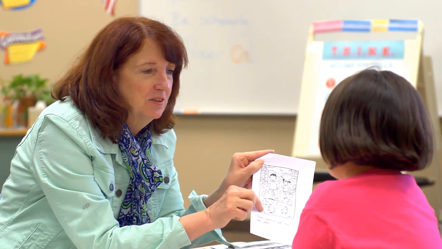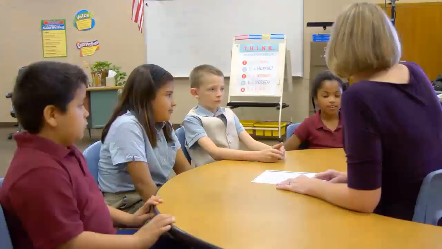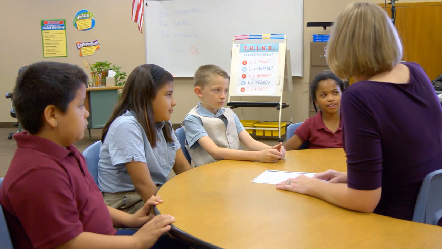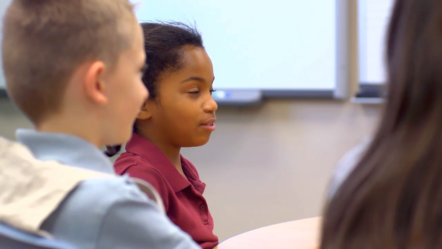Whether you're working directly one-on-one with a child or whether you're working with a small group, it's going to be the same set of skills that you're going to be reinforcing. It may be a little easier to work one-on-one, but then again with 2 to up to 4 children, it may be fun for children to work with their peers in a group as well.